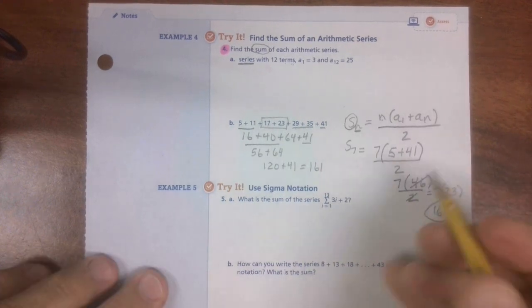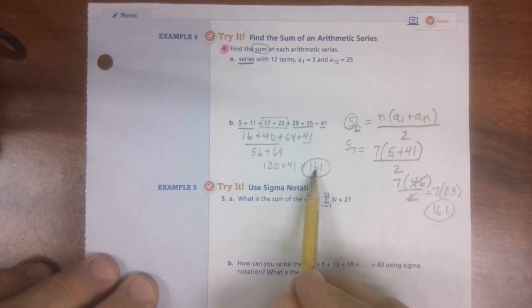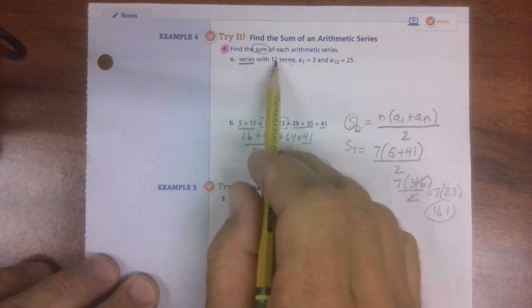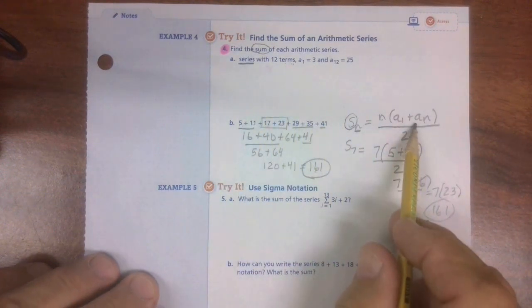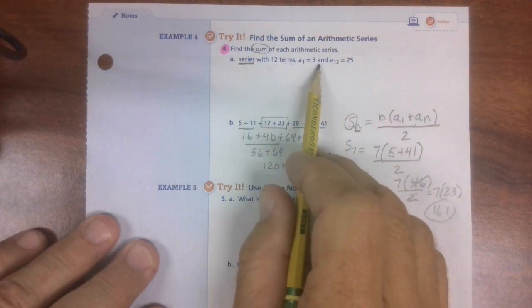So some of you in here are saying, well, I like this one. It's more simple. Okay. The problem is when you get these, do you really want to add up 12 terms or just take the shortcut method and use the formula? I say use the formula. That's why I did this one second.